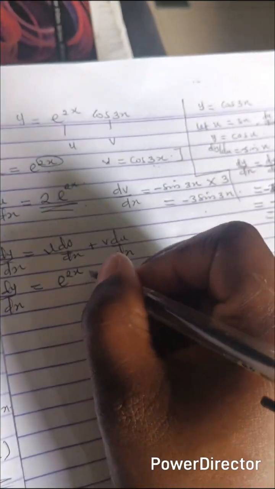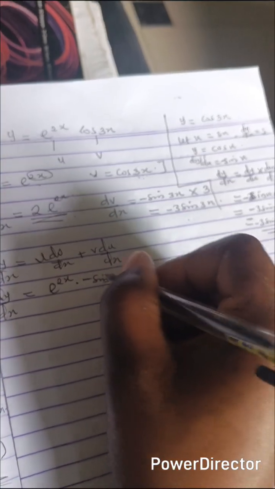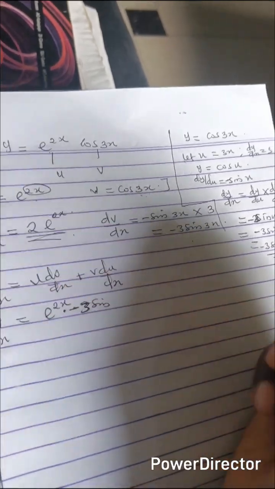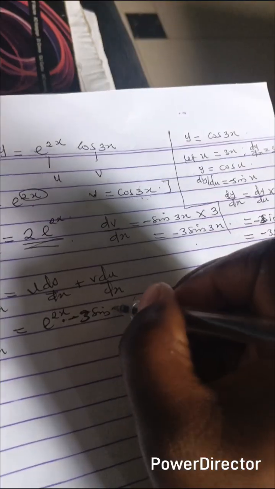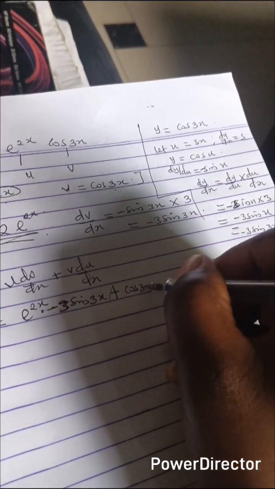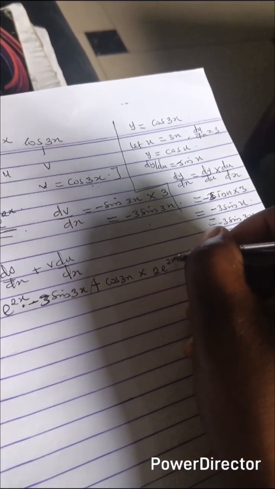What's our dv dx? Minus 3 sine 3x plus, what is our v? Our v is cos 3x times, what is our du dx? du dx is 2 e raised to power 2x.